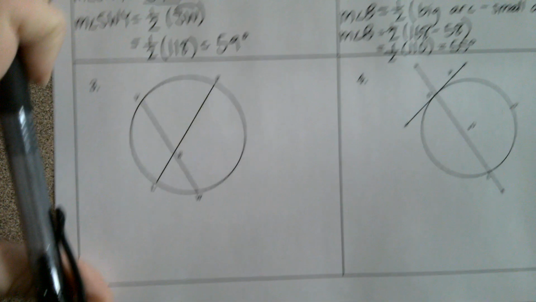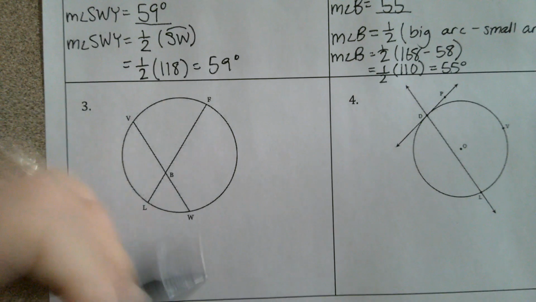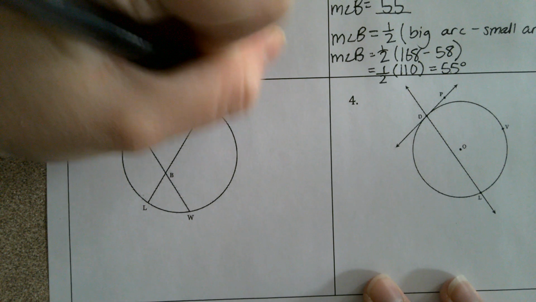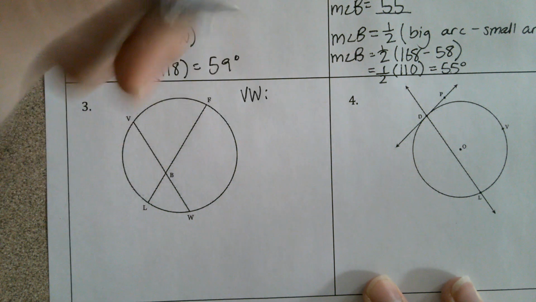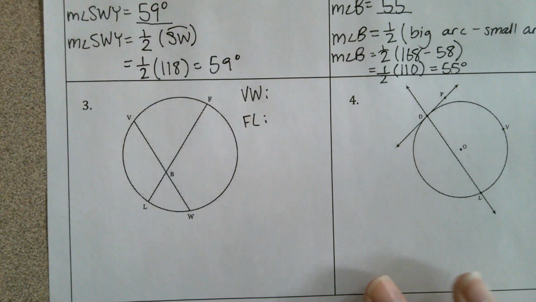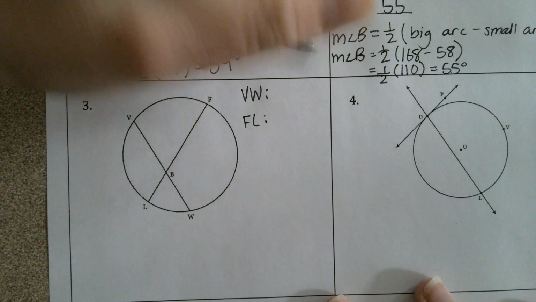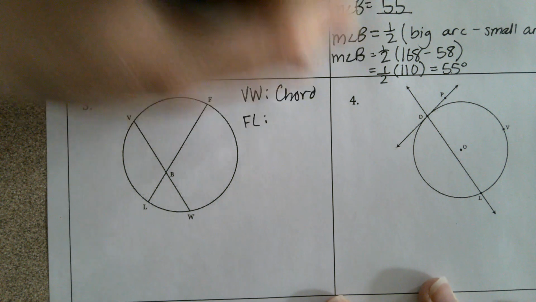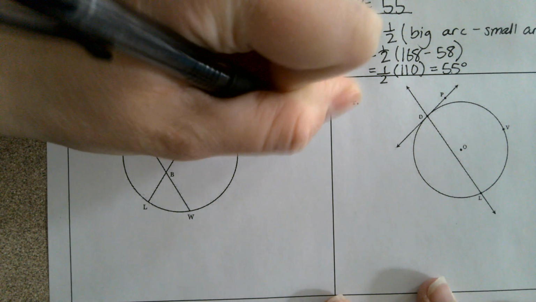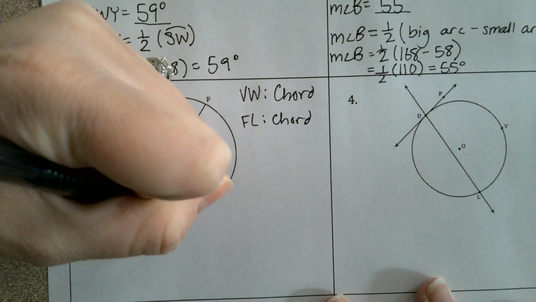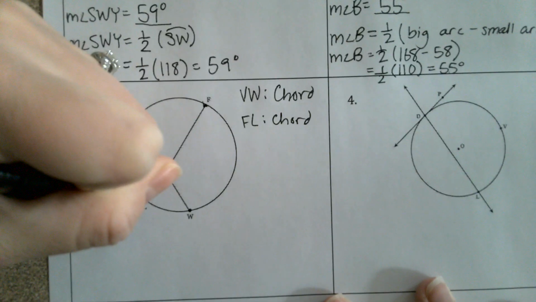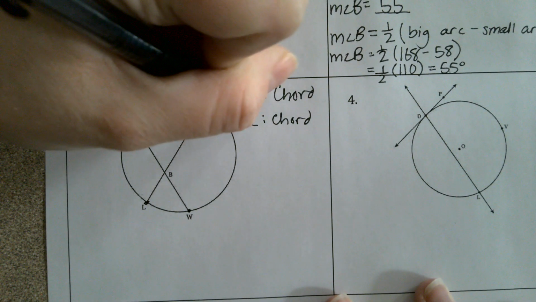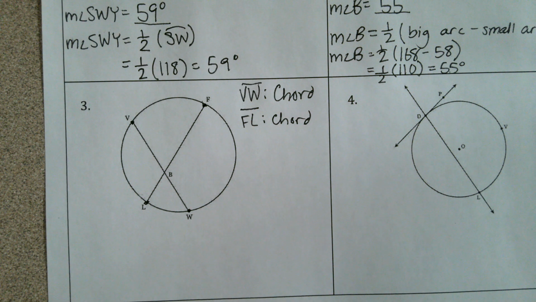All right, 2 more. Number 3, again, we need to identify what we have here. We have VW and FL. These are both chords. They don't go outside the circle, they are segments, and the endpoints are on the circle itself. So these are both chords, they're both segments. So chord, chord.